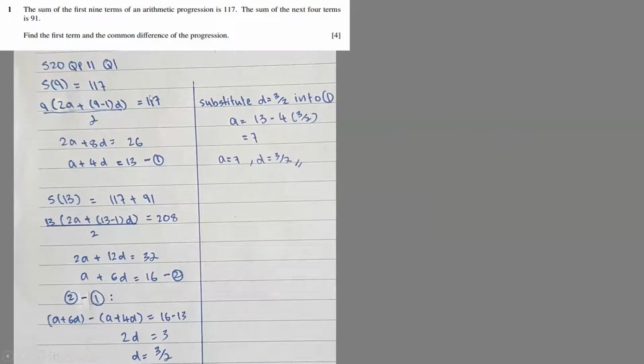So simplifying this from expanding the formula out, multiplying by 2, dividing by 9, we get 2a + 8d equals 26, and you divide by 2 throughout. That should give you a + 4d equals 13. I'll label that as equation number 1. Next up, the question says that the sum of the next 4 terms is equal to 91. So from term number 9 to term number 13, the sum is 91.